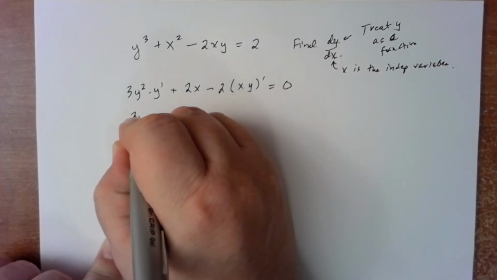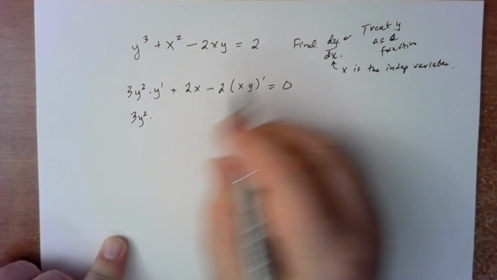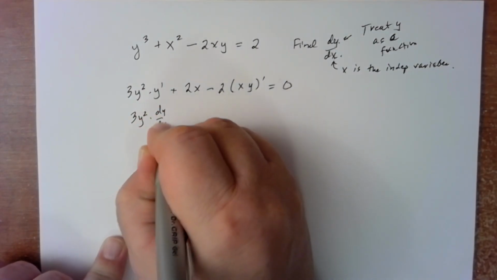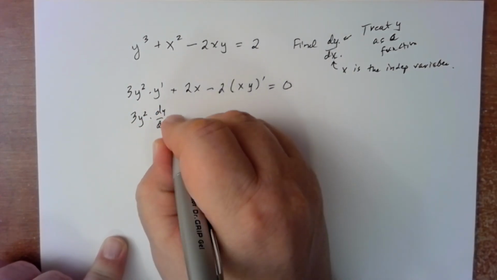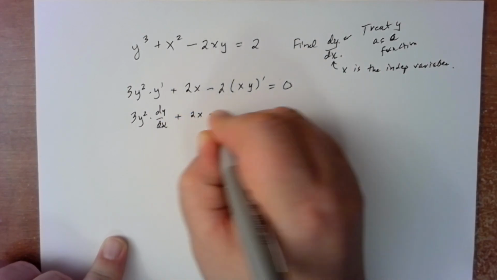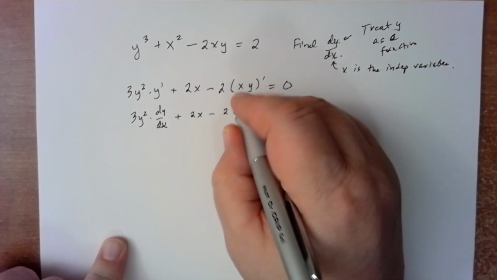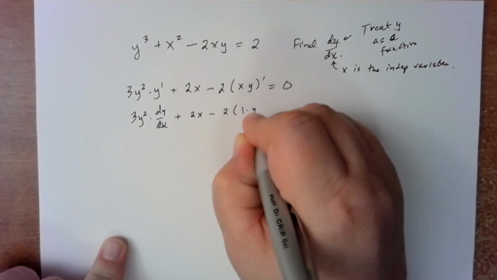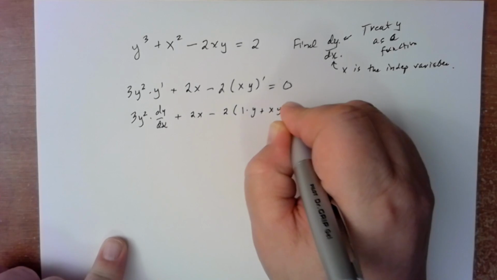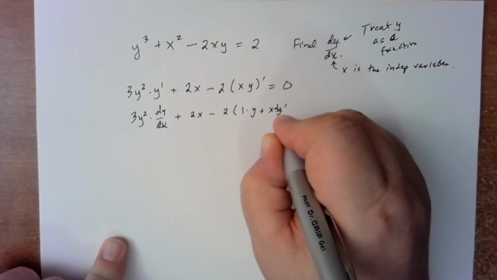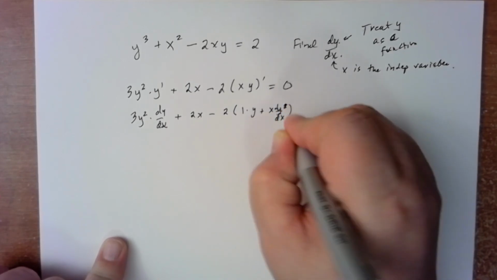Okay, so just rewriting this, I'm going to go ahead and use this other notation just because you could use either notation interchangeably. Minus 2, and now the derivative of xy we said was the product rule, right? So that was 1 times y plus x times y prime, or dy over dx, equals 0.